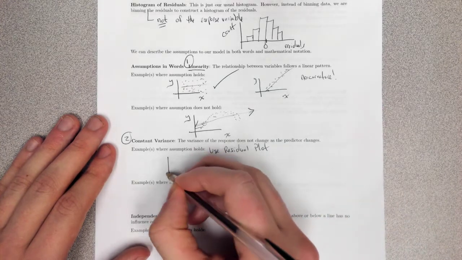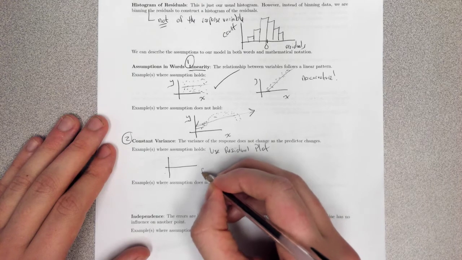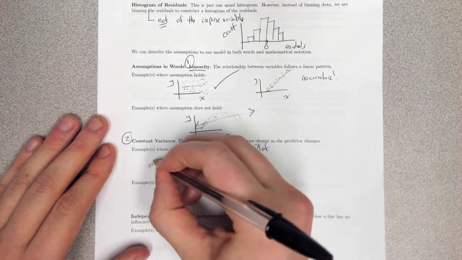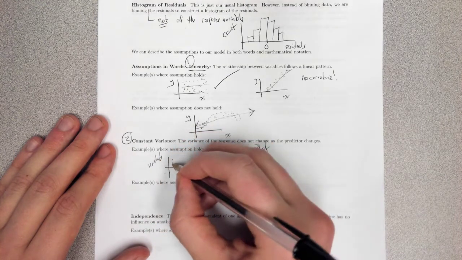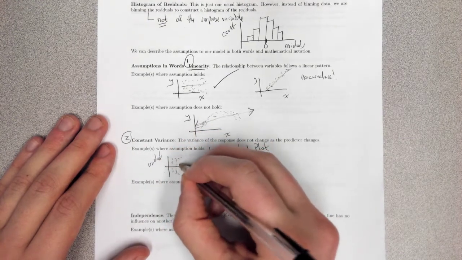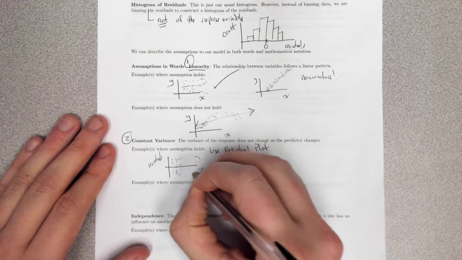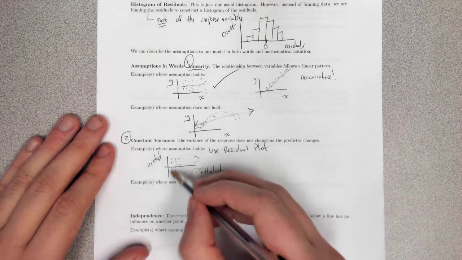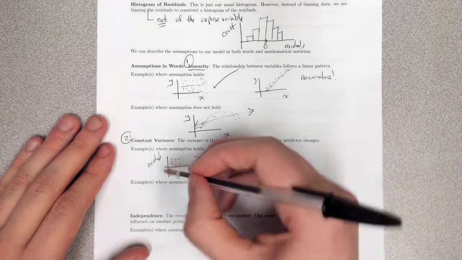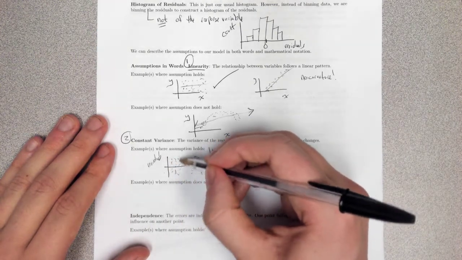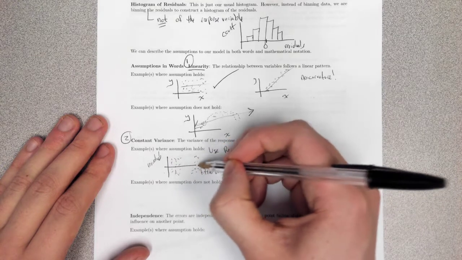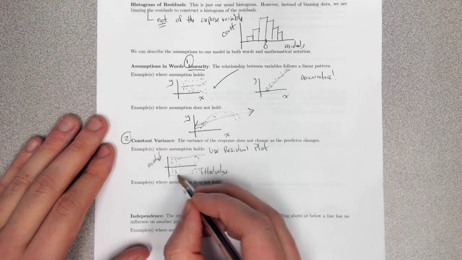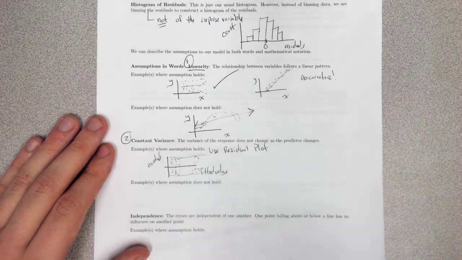And so an example where this would hold is anything that as you're moving from left to right on this plot, you're going to see that the variance of the residuals, which is measured vertically, doesn't increase or decrease as you're moving across. So for here, because these lines are pretty flat, you're good to go.